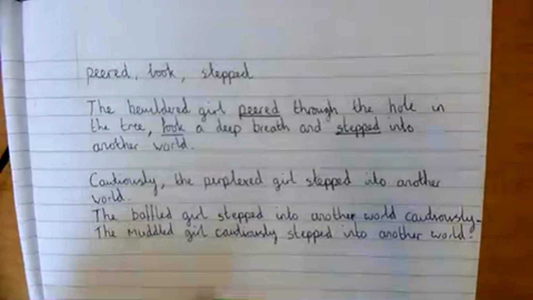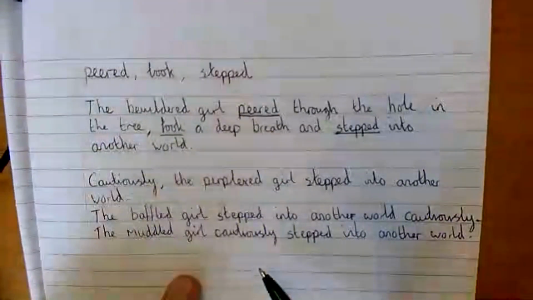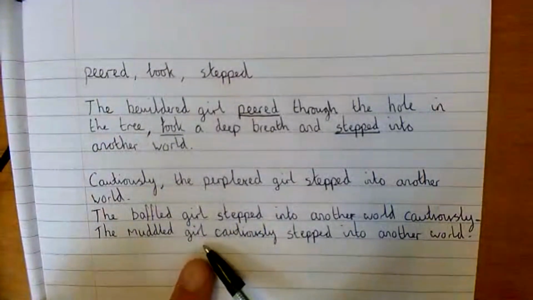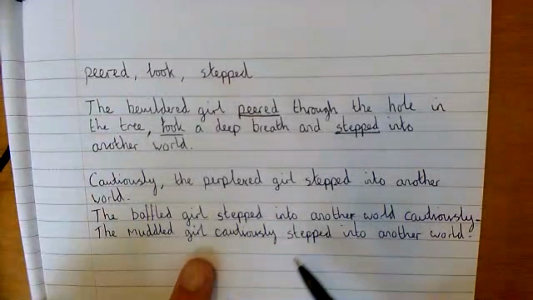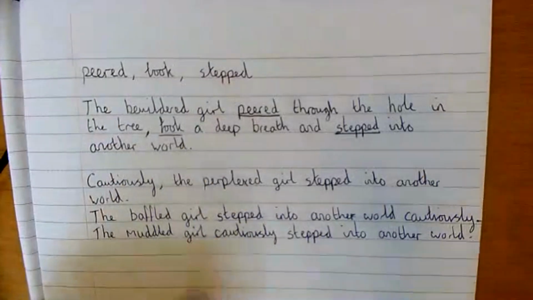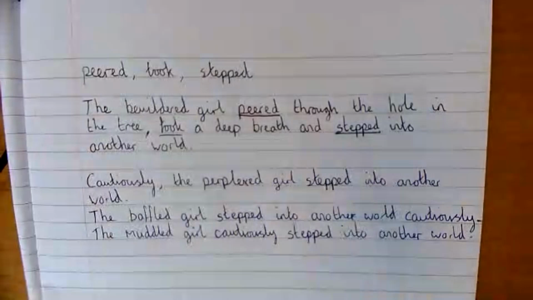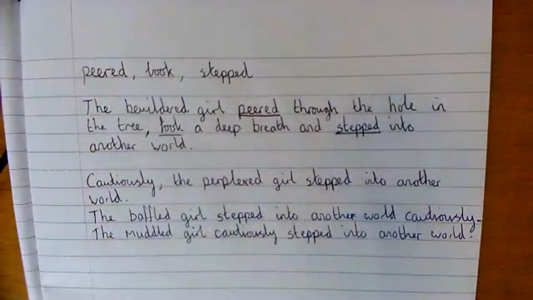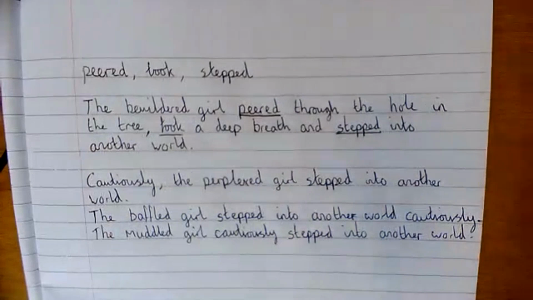So you can play around with your adverbs there. There's even another place, I'm not going to write it out now, but the muddled girl stepped cautiously into another world. So we could actually make four sentences, all with very different meanings, but that's why we can play around with the language at times.